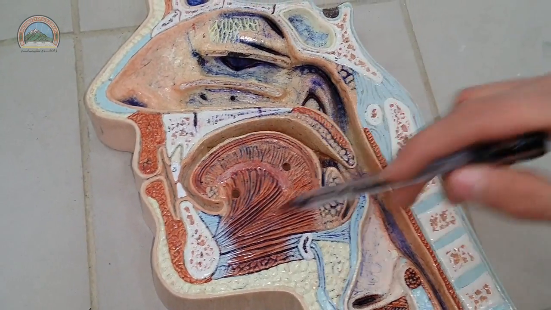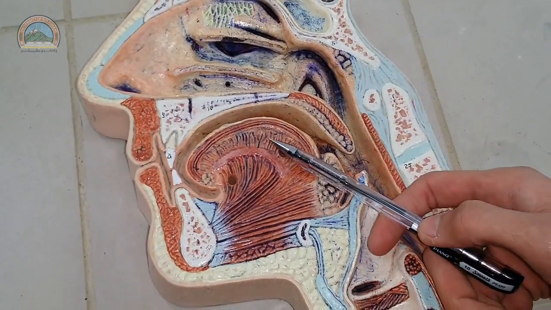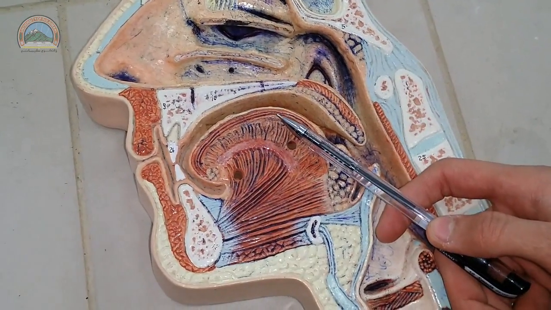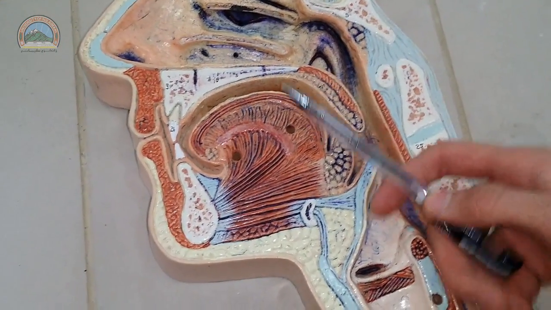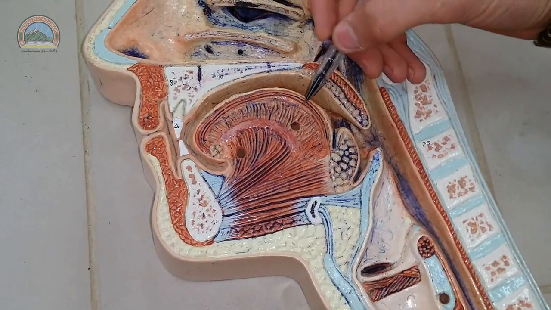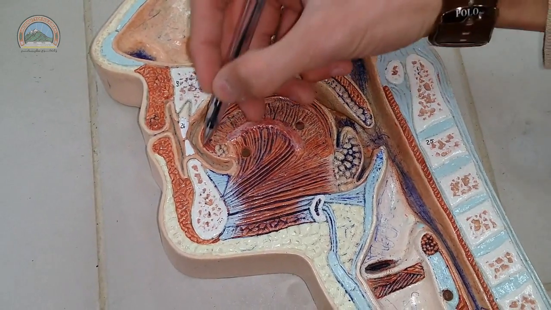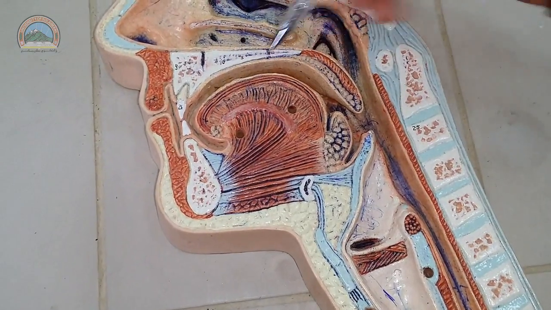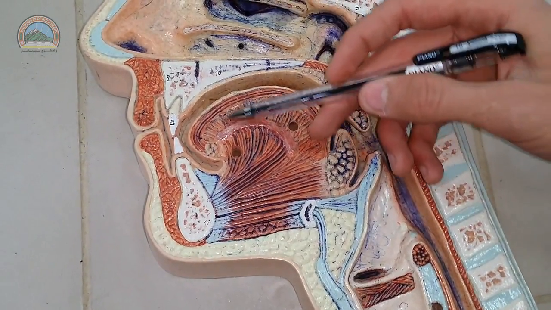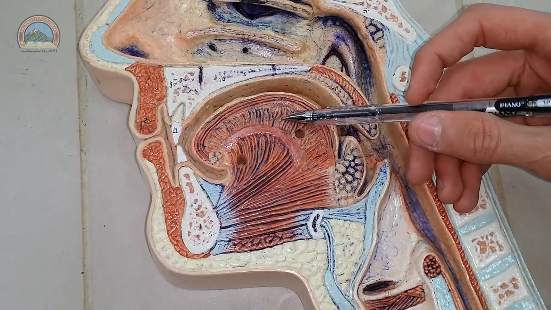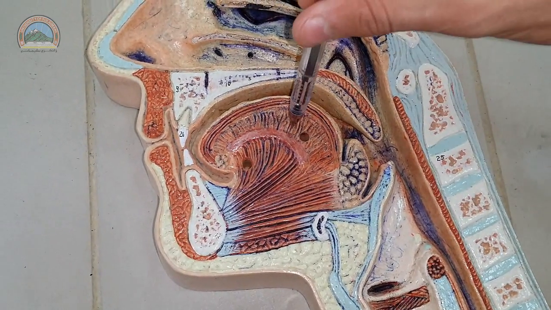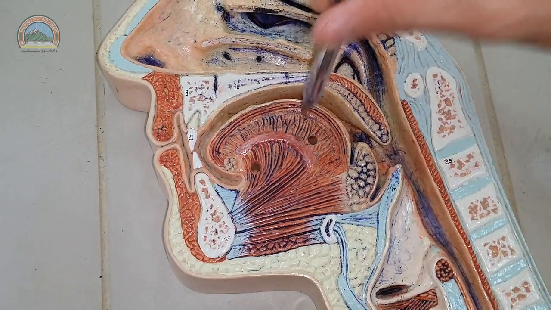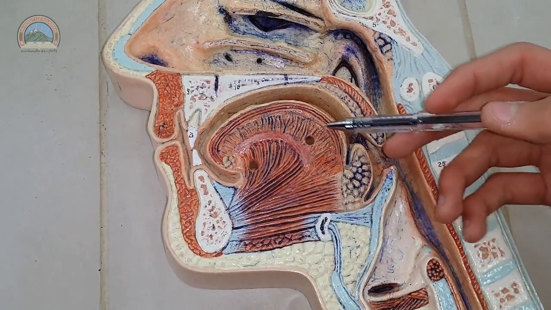This is the oral cavity. This is the tongue. It's composed of intrinsic and extrinsic muscles. The intrinsic muscles, two of them are here. We have the longitudinal muscles. These are the longitudinal muscles. And you have the vertical muscles. These are the vertical ones. And the transverse one goes like this. It's not shown here. Transverse is like that. Okay. This was the intrinsic muscles.